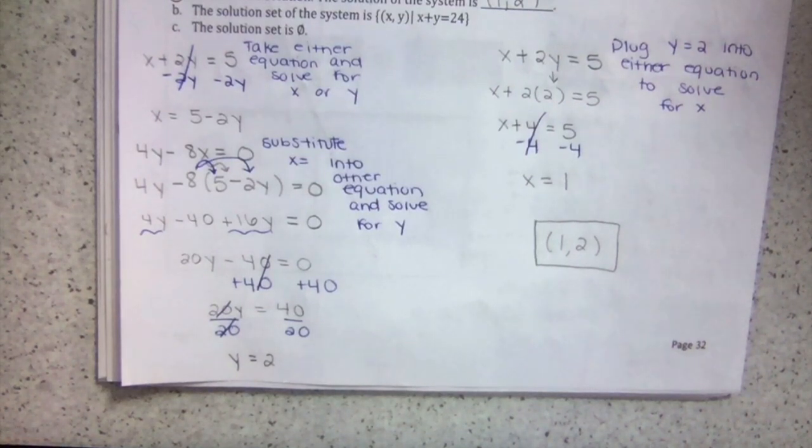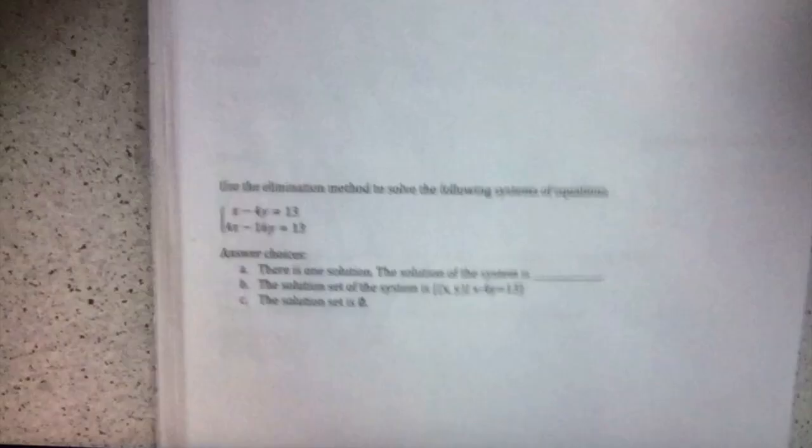Questions, comments, concerns from me so far? If not, we're going to do our last method. We did graphing. We did solving by substitution. Our last one is solving by elimination. Solving by elimination. So next page.